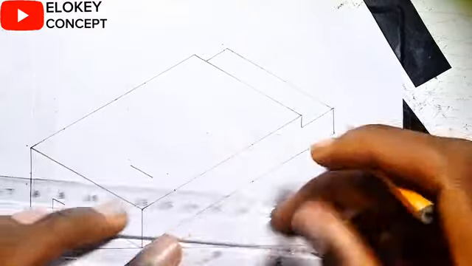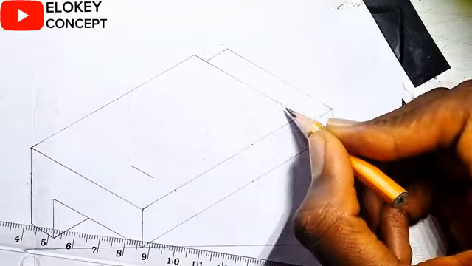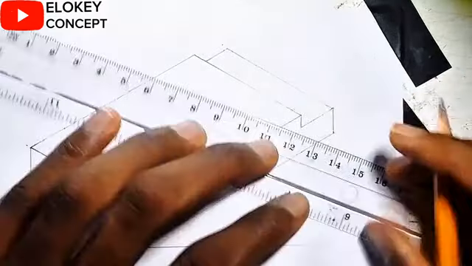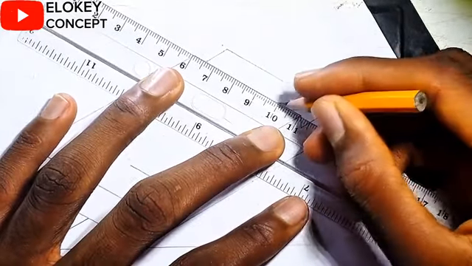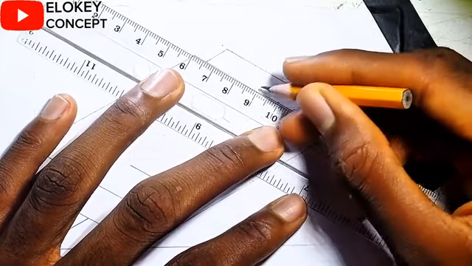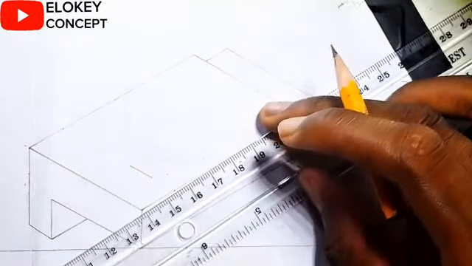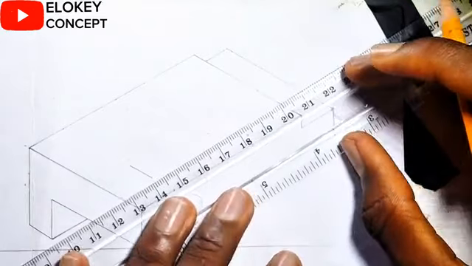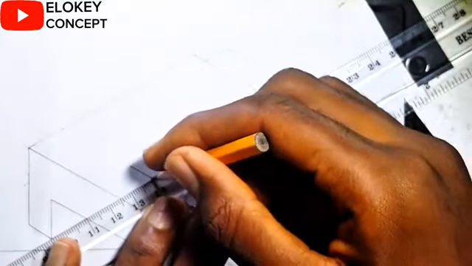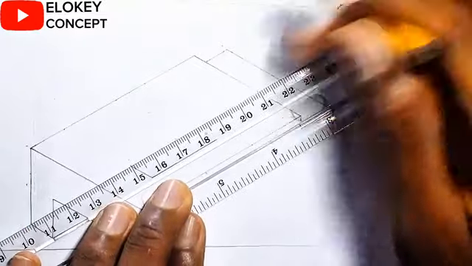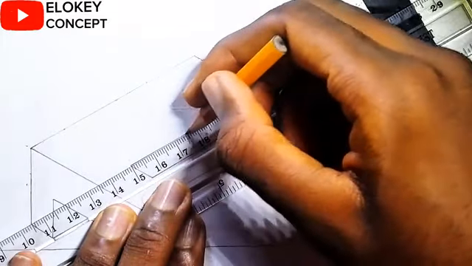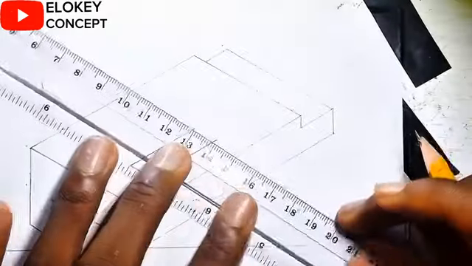So after doing that, then at this part here, we also mark that 1 cm and also 1 cm. Keep a distance of 1 cm from the edge of the wall. Then you mark your 1 cm. Good. Also mark here. Good. So using these two parts, we draw the line of 3 cm. Good. Also this part here. And join together.